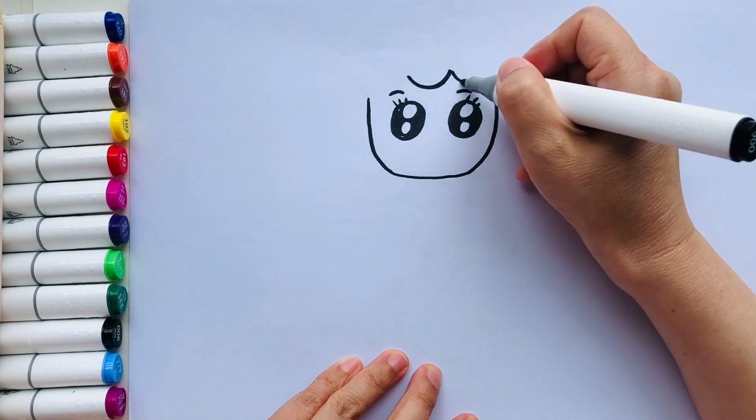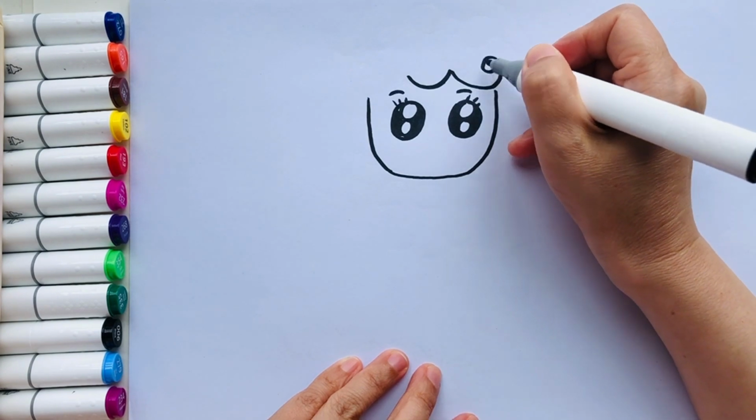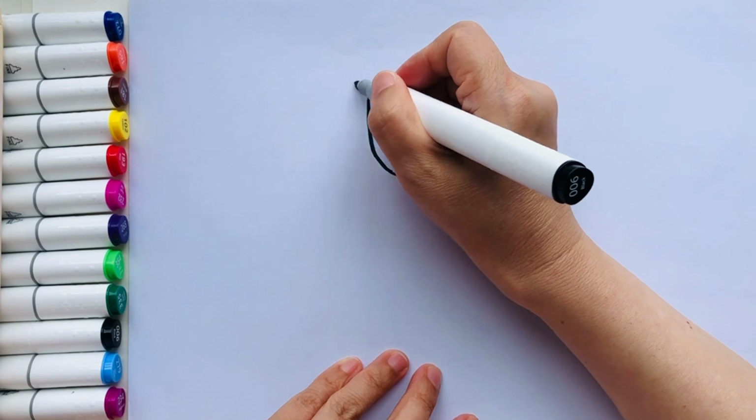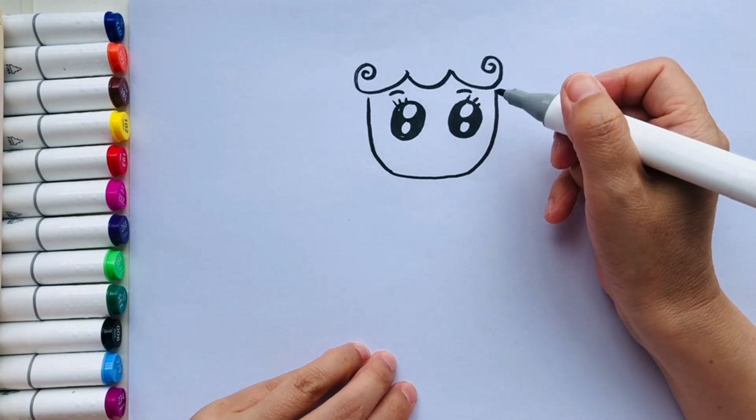Now let's draw the hair of Snow White. From the top of her head, draw her short curly hair that curls at both sides, making her look very elegant.